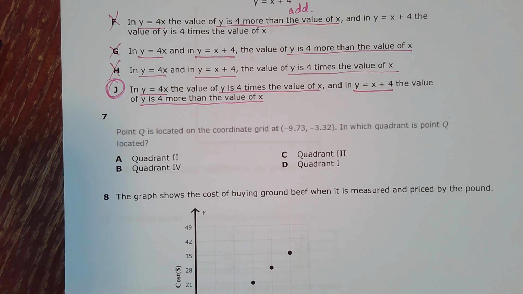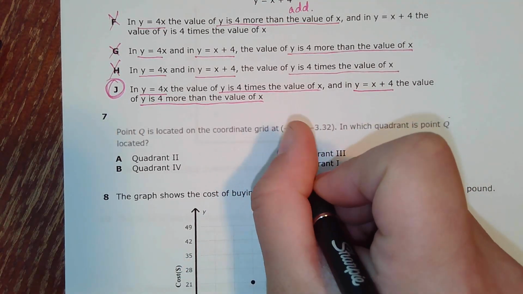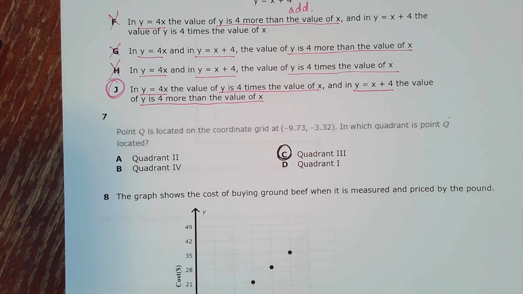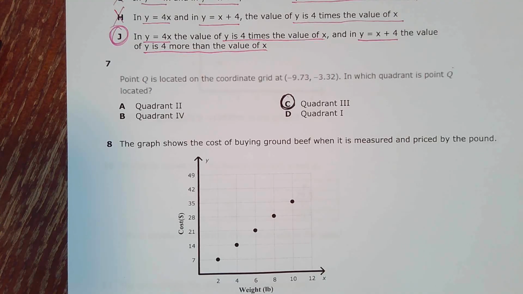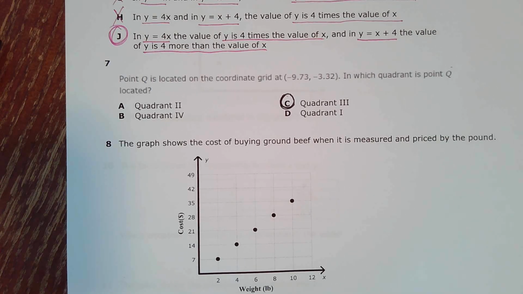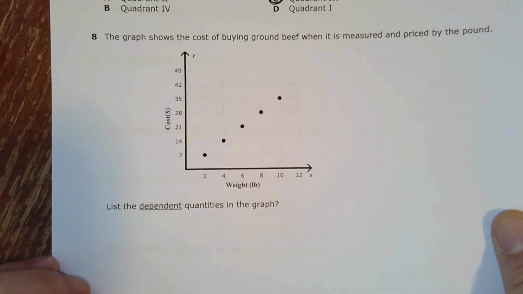Quadrant 3 is the only quadrant that actually represents negative values, okay? So that's super duper important. Quadrant 1 is only positive, quadrant 3 is only negative. So that's an easier way to differentiate between some of the quadrants, okay? But that one should have been pretty simple. Let's move on to 8.